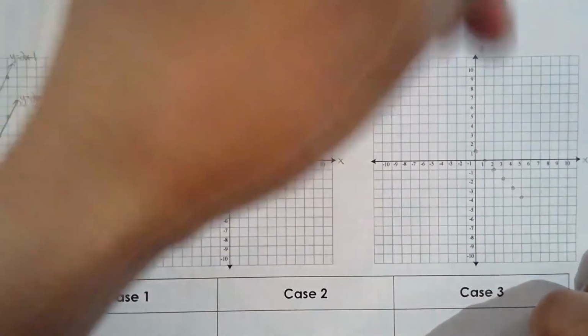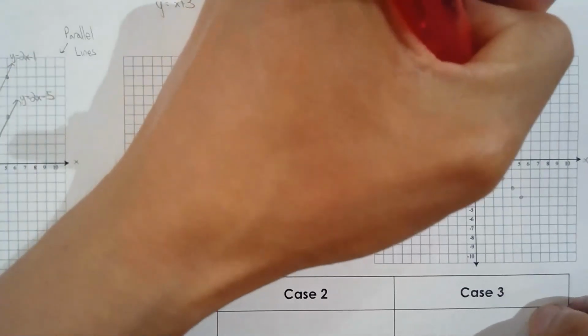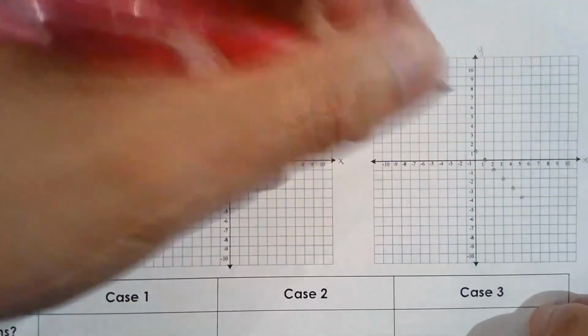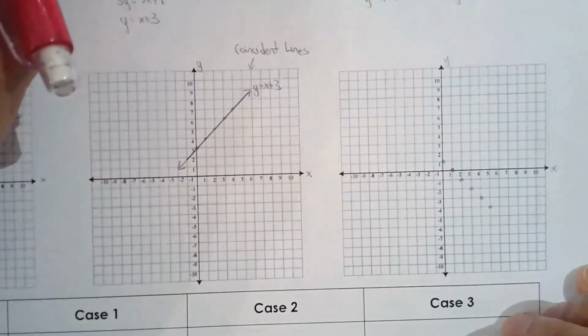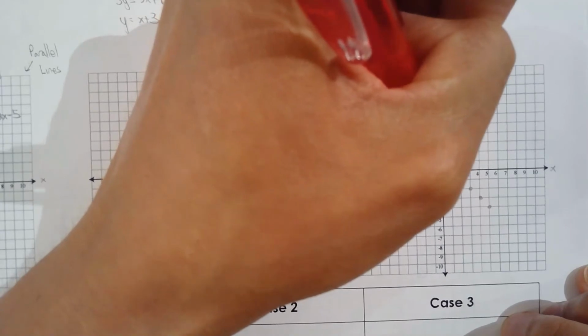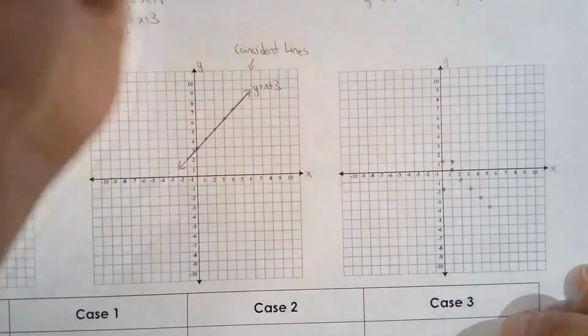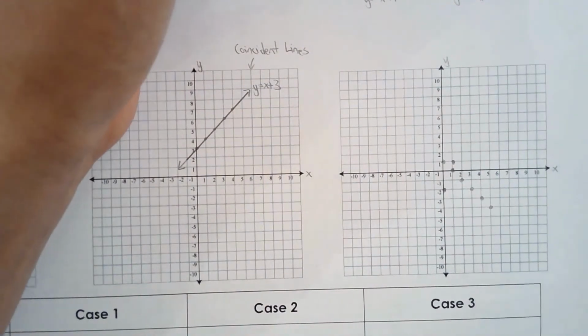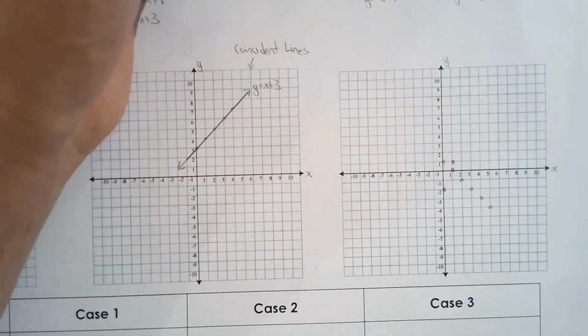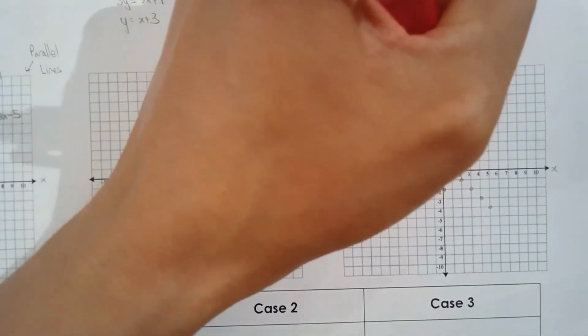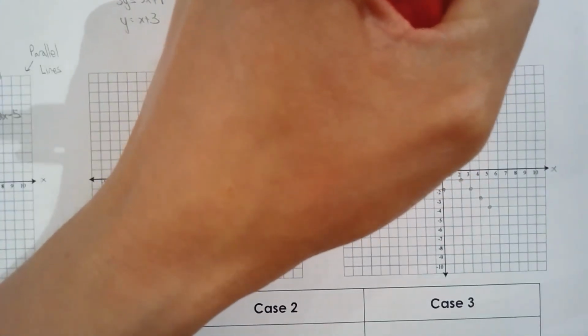All right, the next one, I'm not going to connect the dots first. I'm going to try to find the point of intersection before I connect the dots. So y-intercept is negative 2, and then the slope is 3. Beautiful. 3, 1, 2, 3. One, two, three.